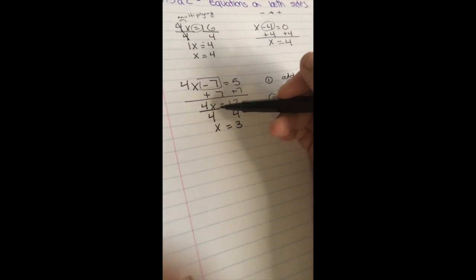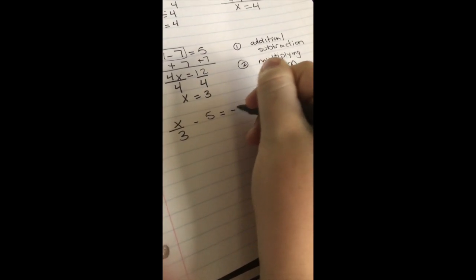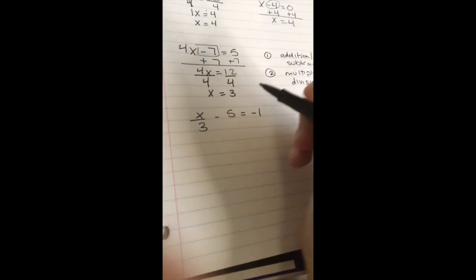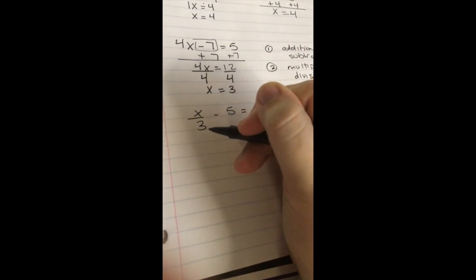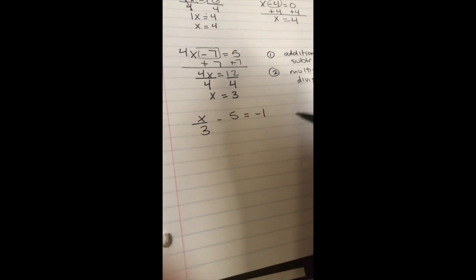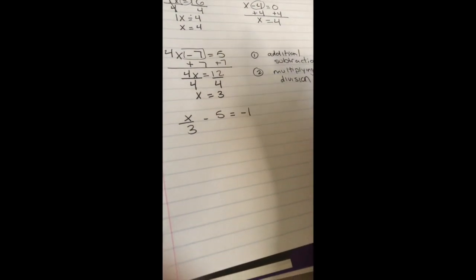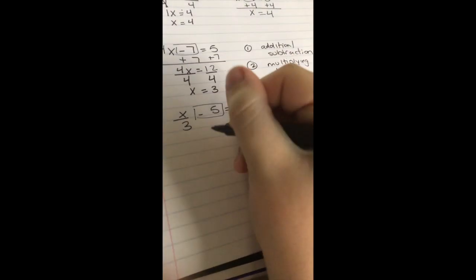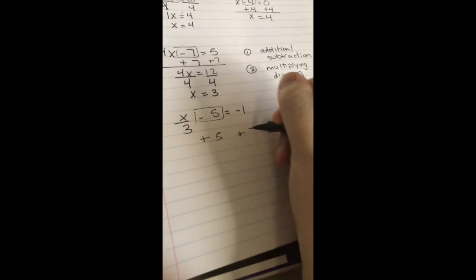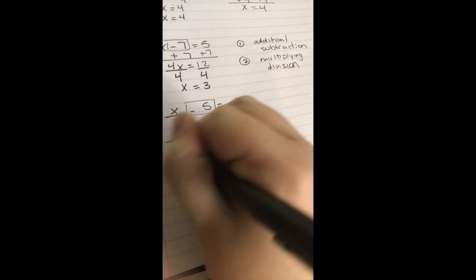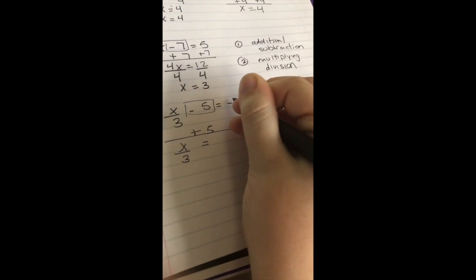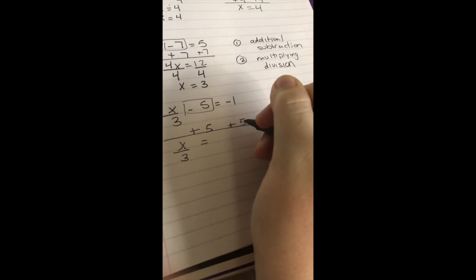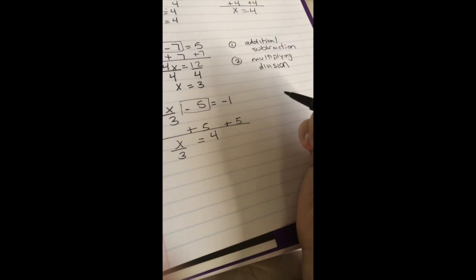So if you see x being divided, then we can work that out as well, and that would look something like this, where we have x divided by 3 minus 5 equals negative 1. Our first step is to do our addition or subtraction. Our 5 is being subtracted because it is negative 5, so we add that 5. X divided by 3 equals negative 1 plus 5, positive 4.